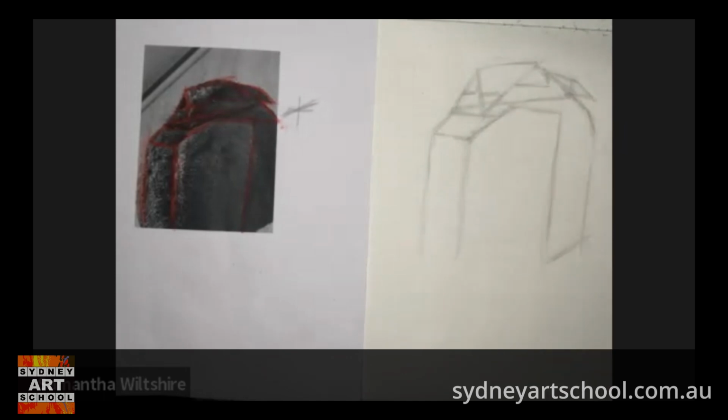I'm also at this stage going to rub out any lines which I no longer need because I really don't want them to be a distraction moving forward.